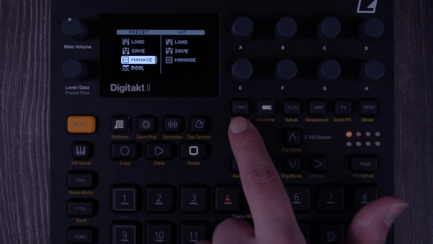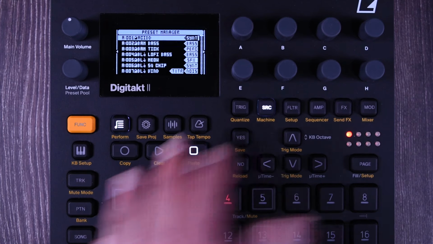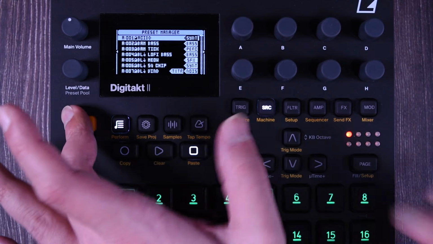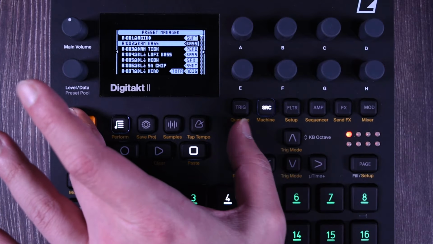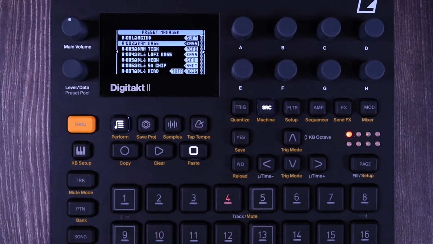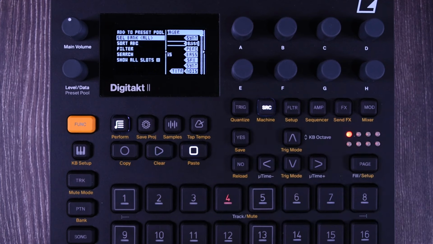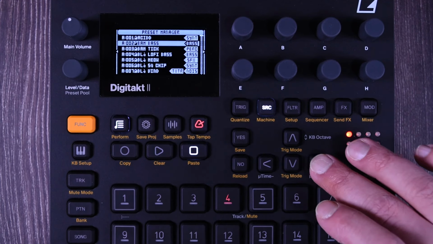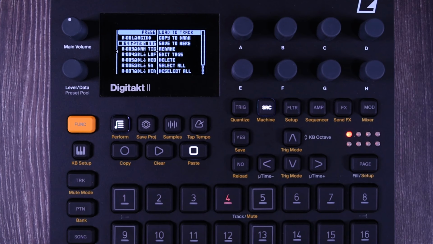Right here, you have the manage. And this screen is just like the sample manager. If you want to audition, you can, but again, this is the main manager. If you go to the left, you can still do all the sorting, but if you go to the right side, you can perform the advanced options like rename, delete, and so on.